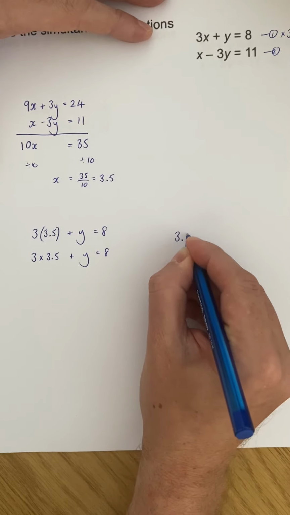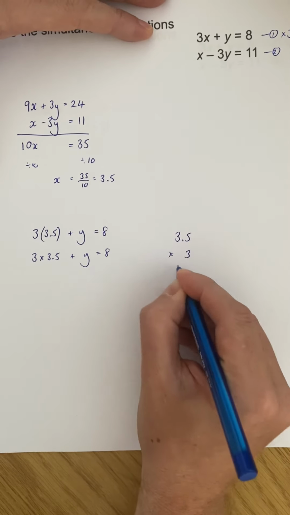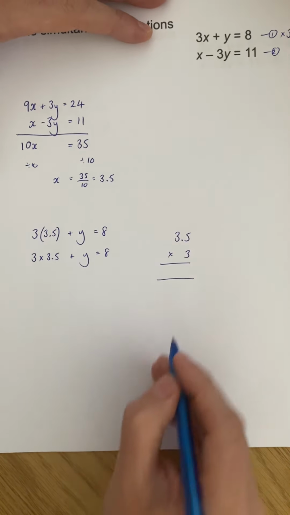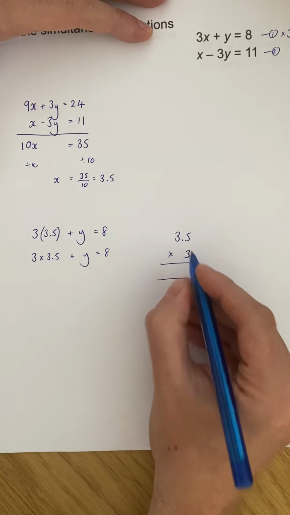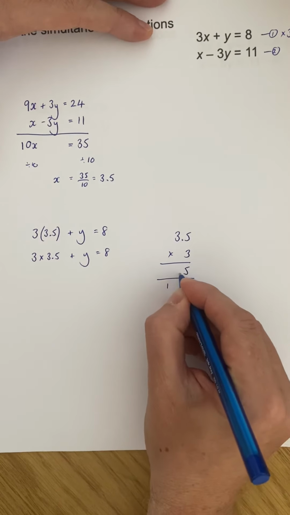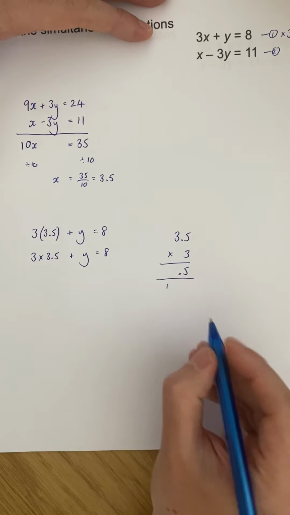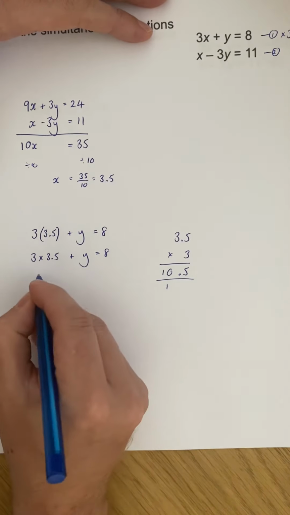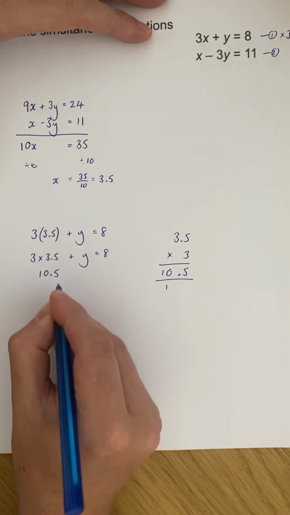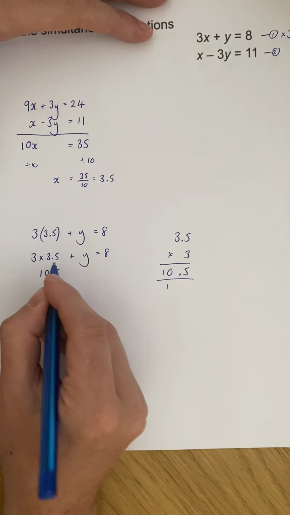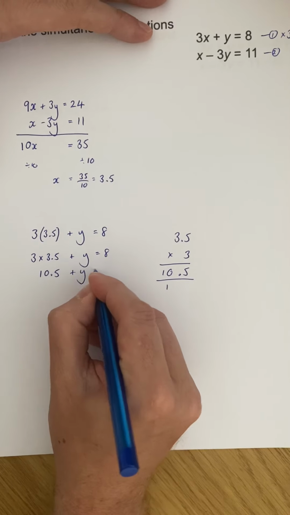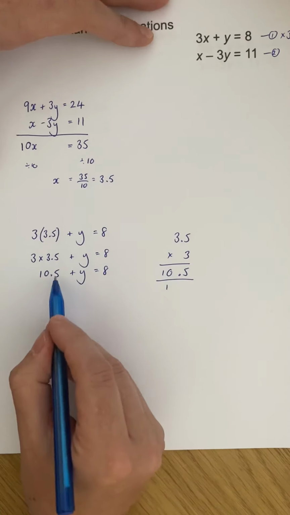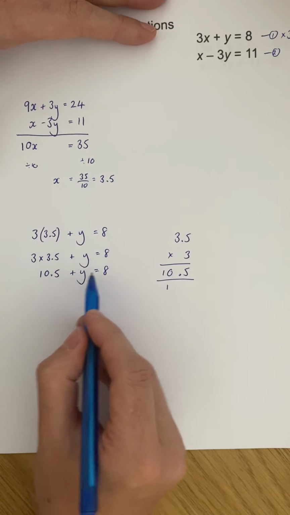However, to be absolutely certain, double check. 3 5s are 15. Keep the decimal point in line. 3 3s are 9, plus the 1 is 10. So yes, 3 times 3.5 is 10.5. So we've now got 10.5 plus y equals 8.